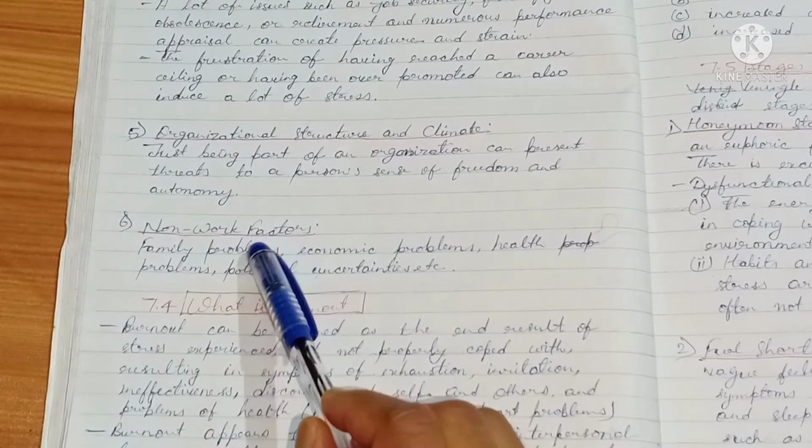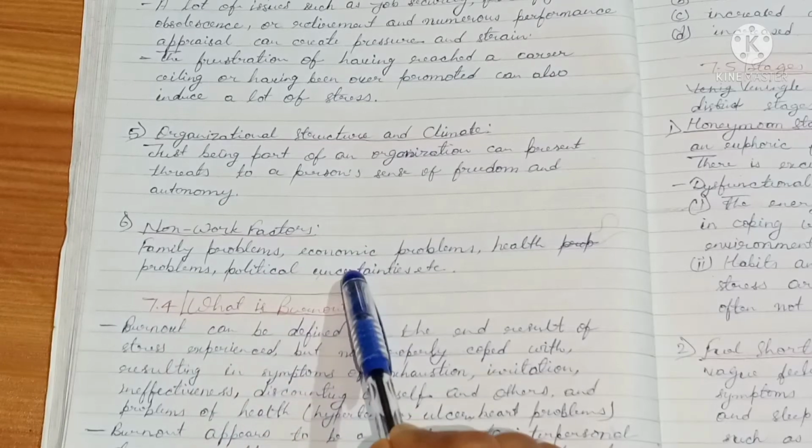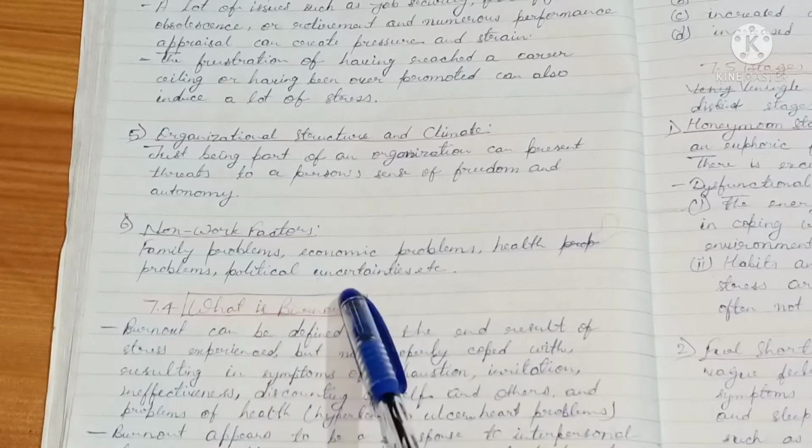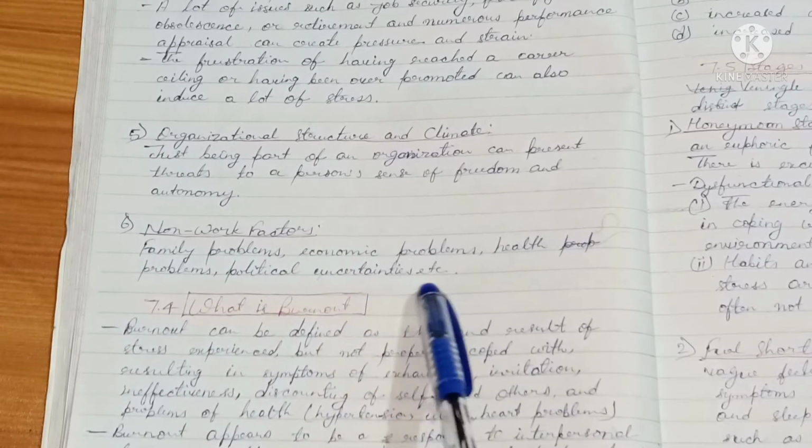Non-work factors which can cause stress, like family problems, economic problems, health problems, political uncertainties, etc.